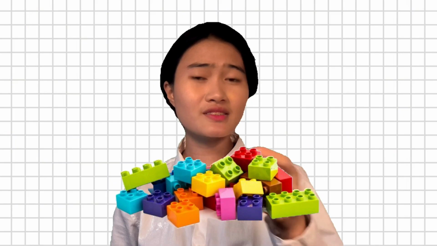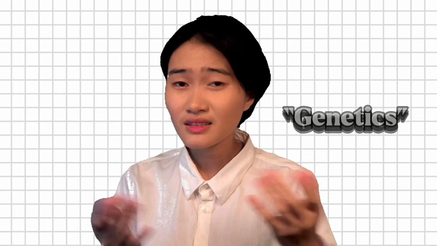Chances are you've been told that nucleotides are those tiny Lego pieces of DNA and RNA, the background dancers of the big show called genetics. Right?